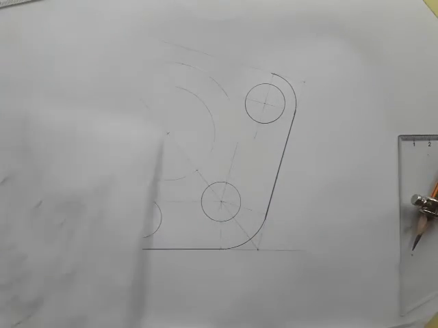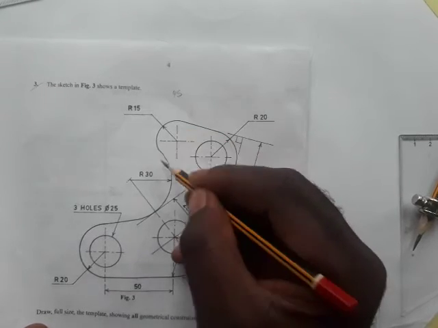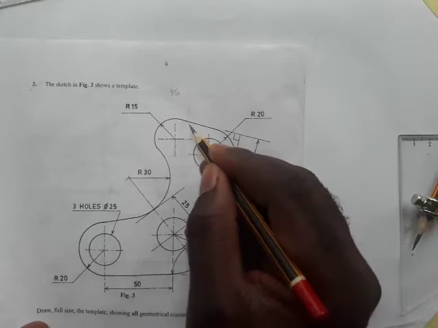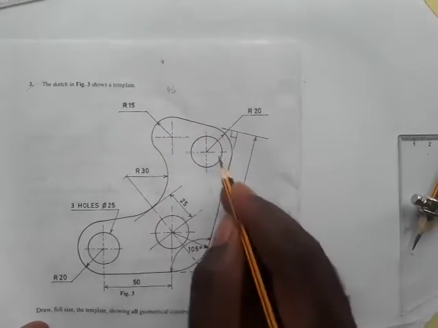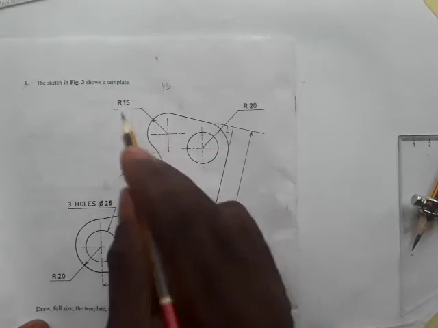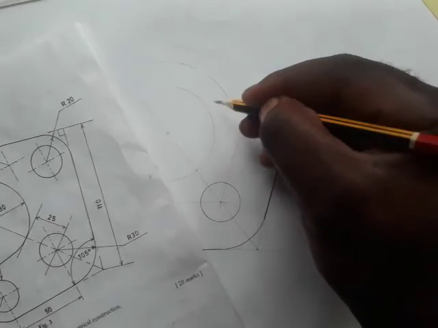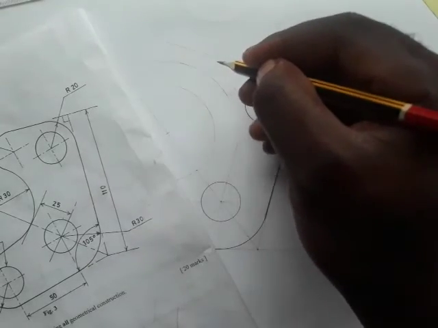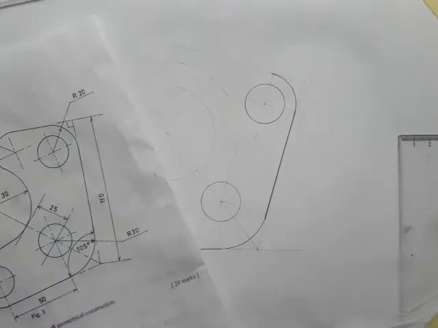Okay, good. Now an arc connecting what? An arc connecting a straight line. And you know the rule. So to get the other center, you are going to draw a line parallel to this line. So we'll draw another line here parallel to this line. Distance of what? Distance of 15. I hope that's clear. So we're going to measure a distance of 15 outward like this or inward like this, and we will draw the line wherever it cuts this arc. That is our point.